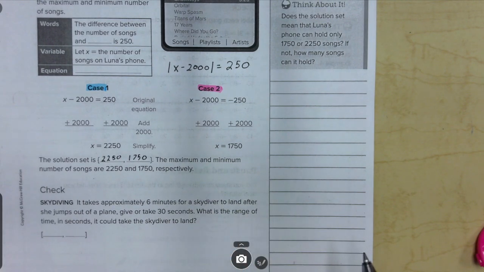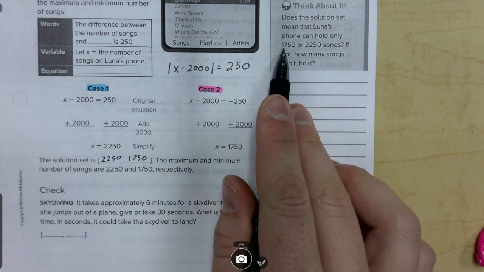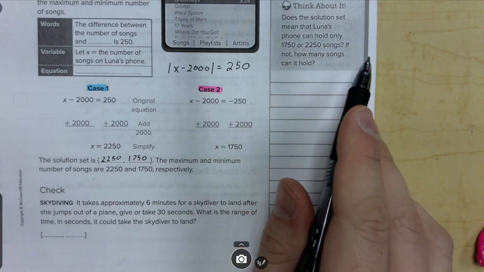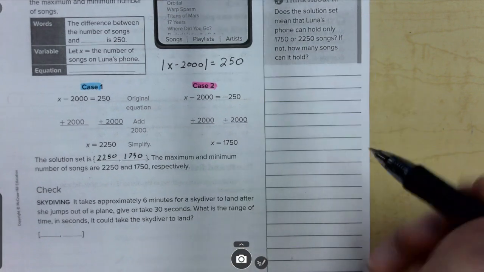1,750 respectively. Does the solution set mean that Luna's phone can hold only 1,750 or 2,250 songs? If not, how many songs can it hold? Anywhere in between.